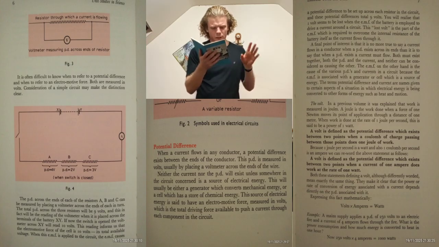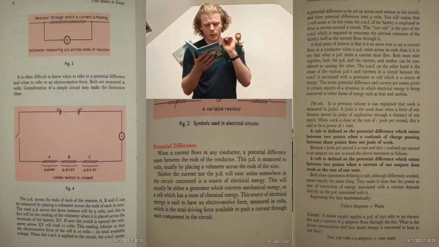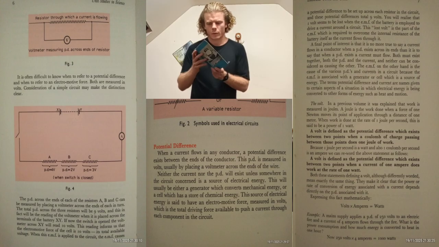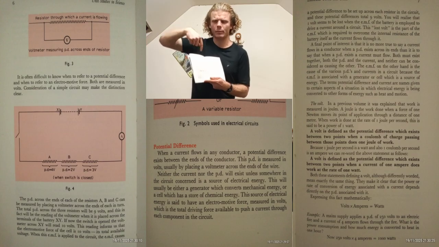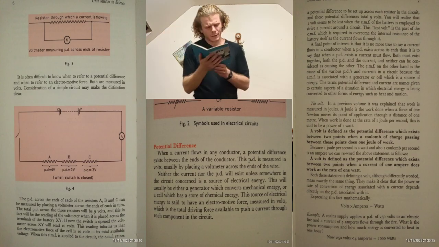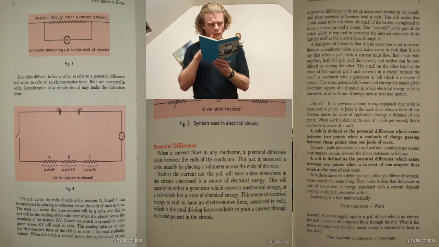The total potential difference across the 3 resistors will be 9 volts lost. And this in fact will be the reading of the voltmeter when it is placed across the terminals of a battery, X and Y. Is the current flowing that way and that way, and they're measuring at both sides. With one side it comes in full and the other one with 9 less. If now the switch is opened, the voltmeter across X and Y will read 10 volts. If it's opened, 10 volts.